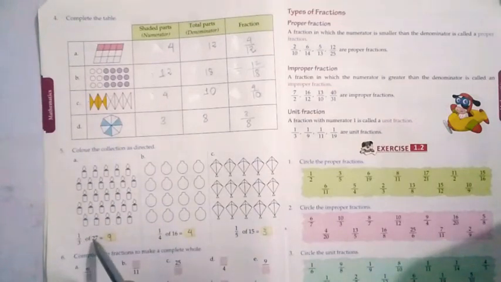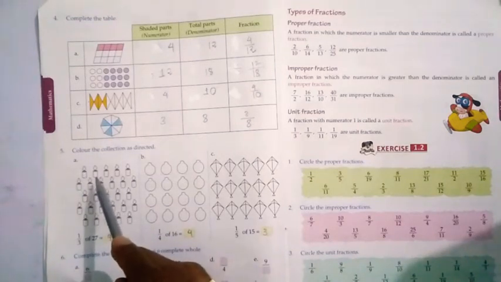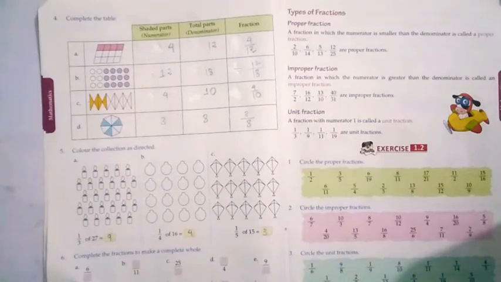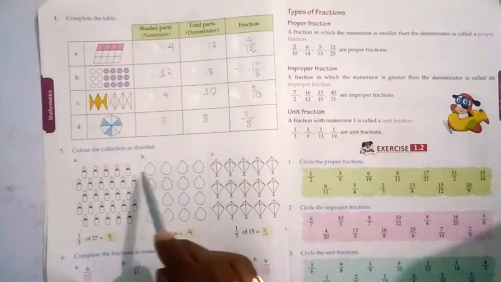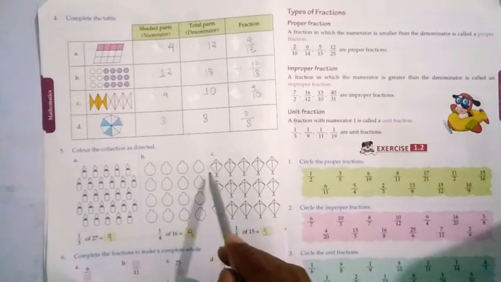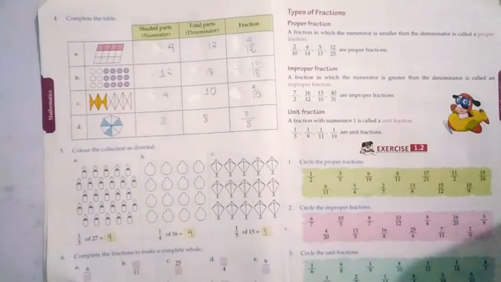Number 5 is also the same. 1 by 3 of 27 means 9, so we have to give color to 9 candles. 1 by 4 of 16 means 4, so you have to give color in 4 balloons. Similarly in C, 1 by 5 of 15 means 3, so you have to give color in 3 kites.